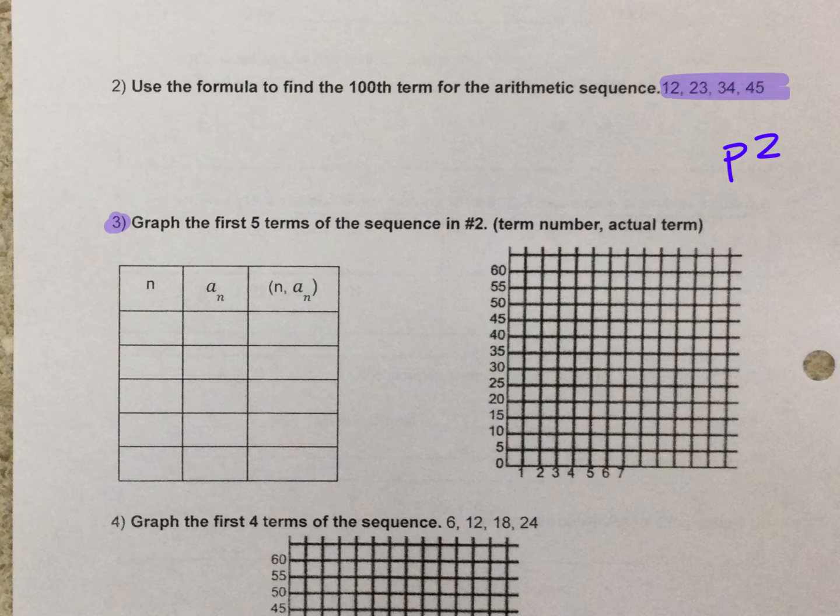So here's my sequence in number 2. First, I need to put them into a chart. So how we do that is the n is going to be my term. So for term 1, the term itself is a 12. That means I'm going to graph the point at (1, 12). For term 2, it's a 23. That means I'm going to graph (2, 23).